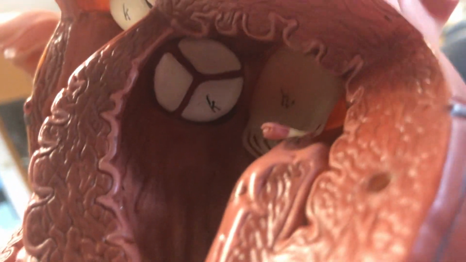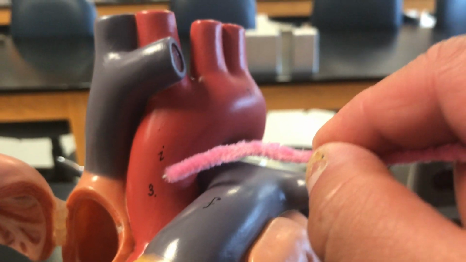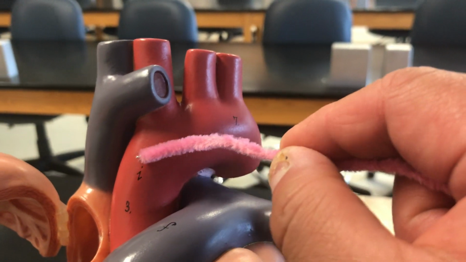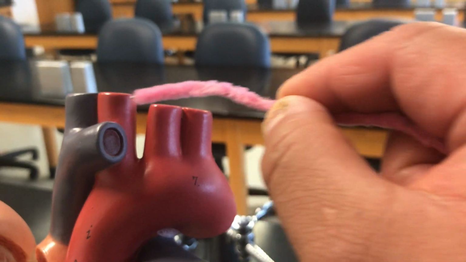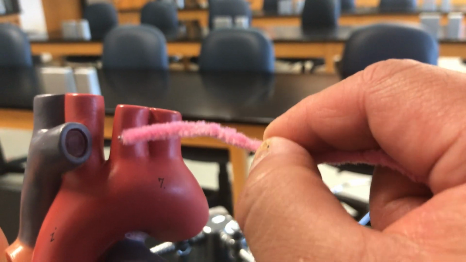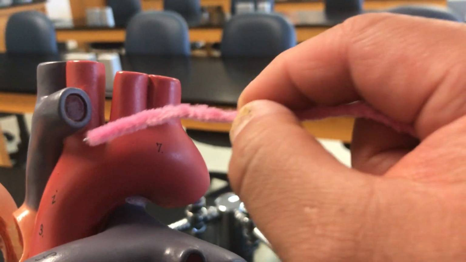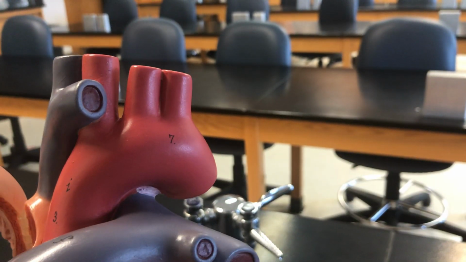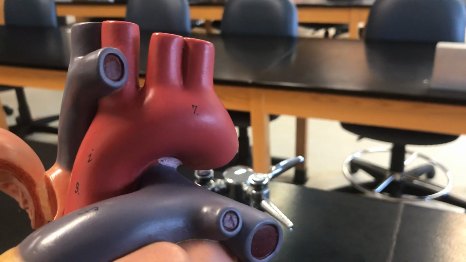Now we move really deep inside. You see that letter K? That is the aortic valve that will then open up to the ascending aorta. The ascending aorta then is going to throw blood into the brachiocephalic trunk, the left common carotid, and the left subclavian arteries. Then it's going to terminate as the descending aorta into the thoracic aorta, into the abdominal aorta.